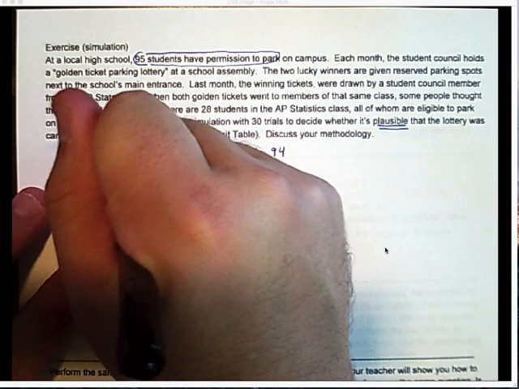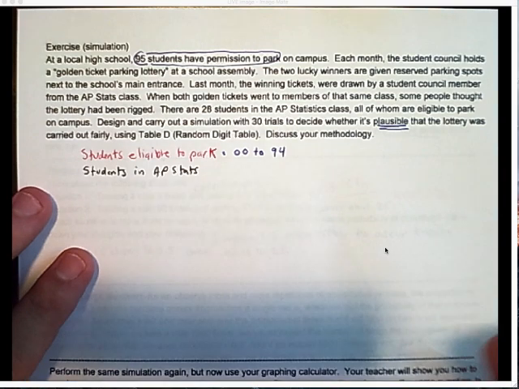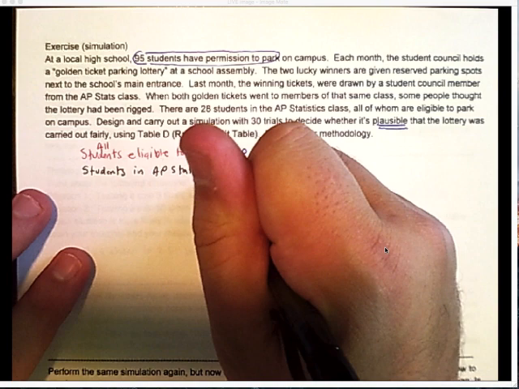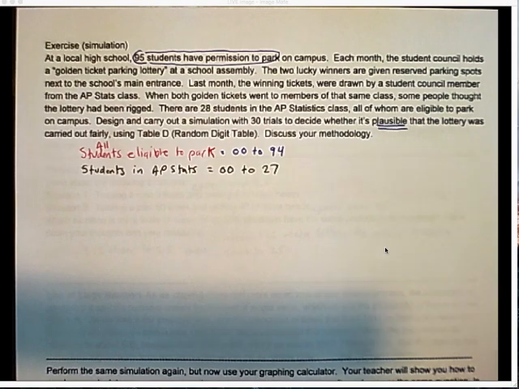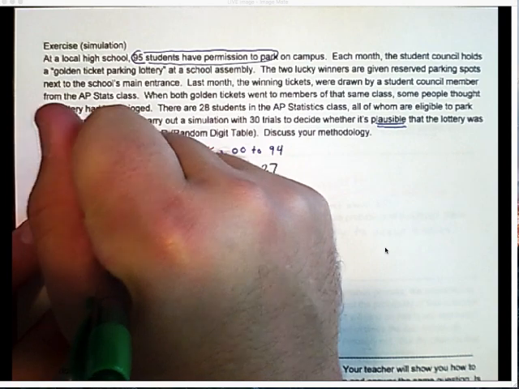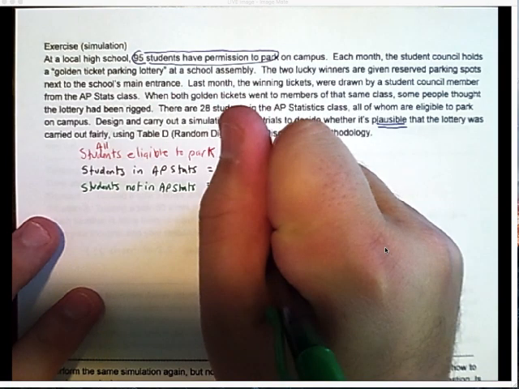Before I even look at the random digit table, we're going to label the students in AP Stats. How many of them are there? There's 28 students in AP Stats. So this is all students eligible to park. Of those students eligible to park, 28 are in AP Stats. So 00 to 27 would represent the students in the AP class. Students not in AP Stats would be the other ones, numbers 28 to 94.